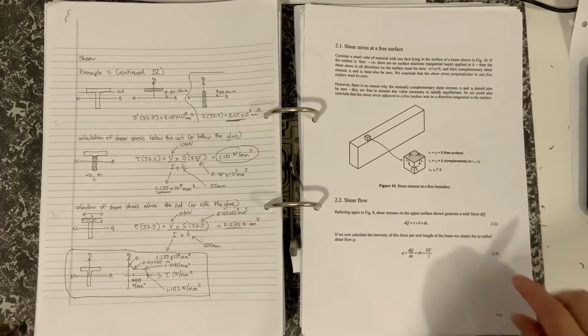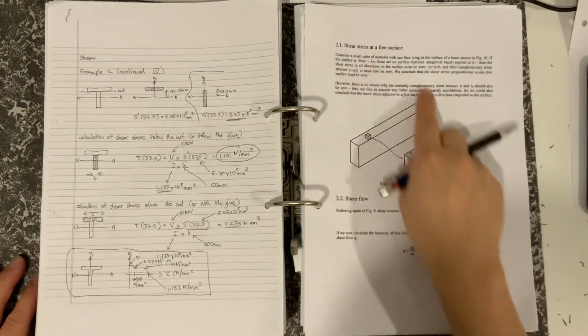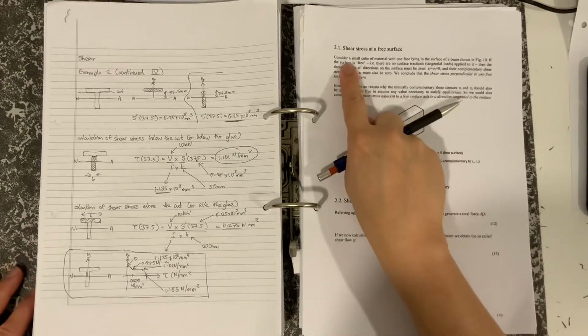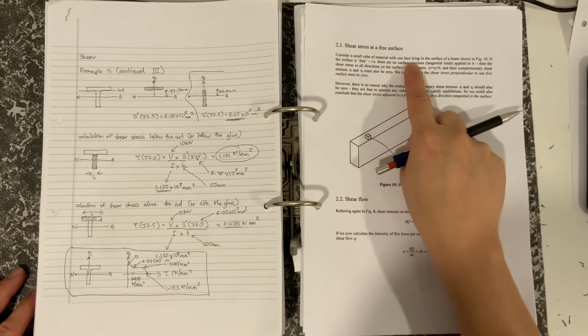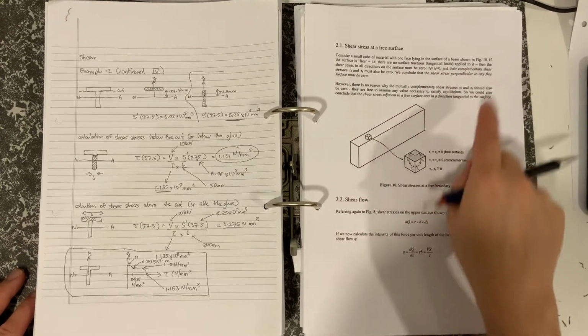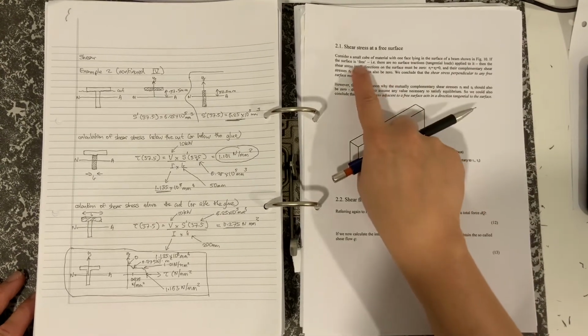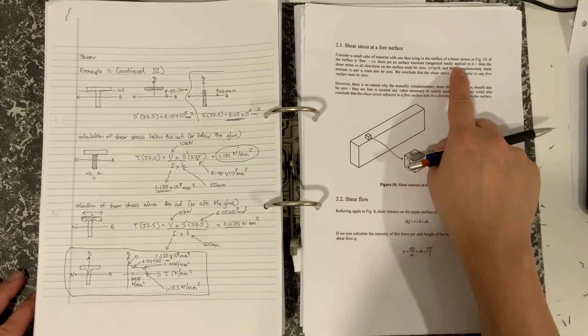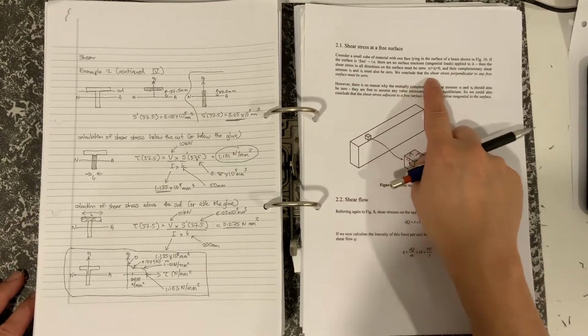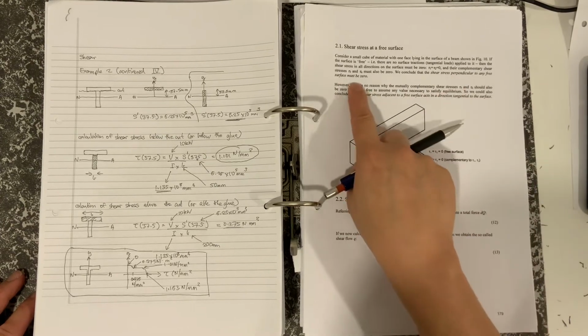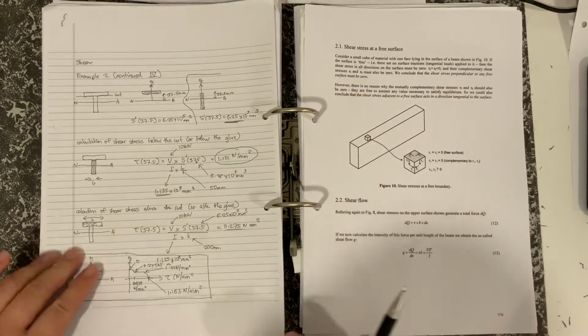Okay, so let's move on. So shear stress at a free surface. Consider a small cube of material with one face lying on the surface of the beam. It's free, there are no surface tractions applied to it, and we conclude that the shear stress perpendicular to any free surface must be 0.